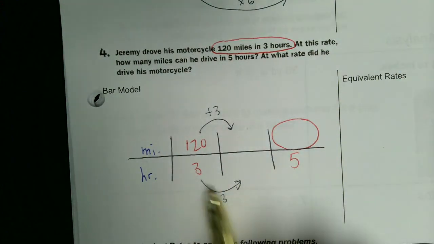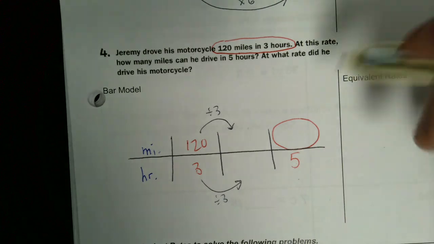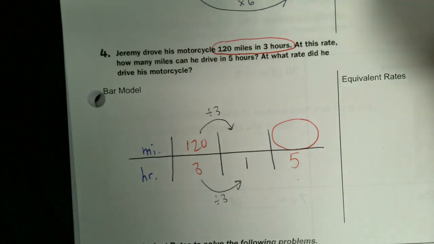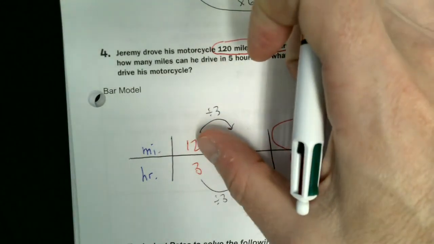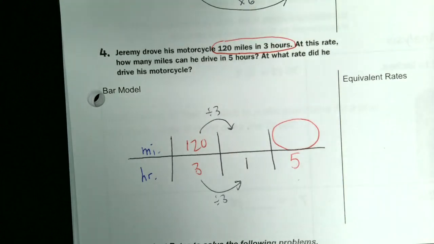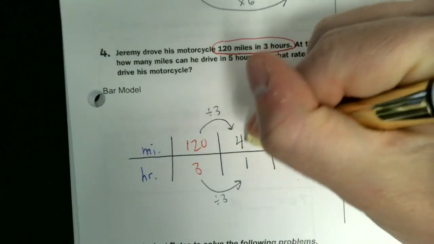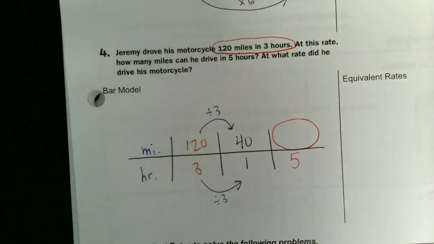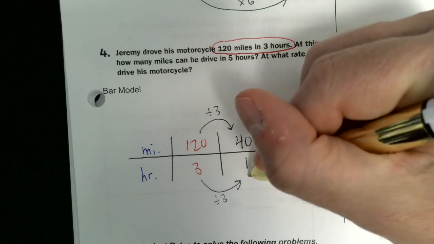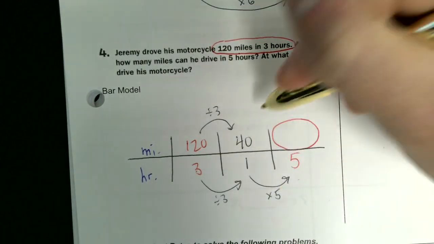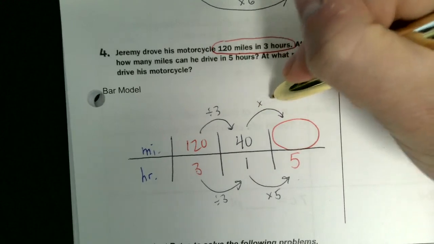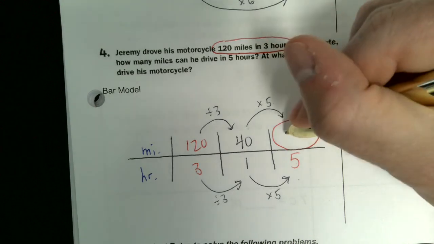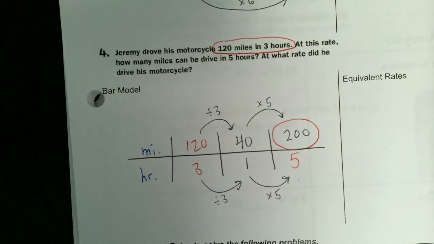And what's nice is we're going to get to 1 here, and then we can go from 1 to 5 really easily. So 3 divided by 3 is 1. 120 divided by 3, well, 12 divided by 3 is 4, so 120 divided by 3 would be 40. So now we can get to our missing number here by multiplying by 5. So times 5, times 5. 1 times 5 is 5. 4 times 5 is 20. So 40 times 5 would be 200.